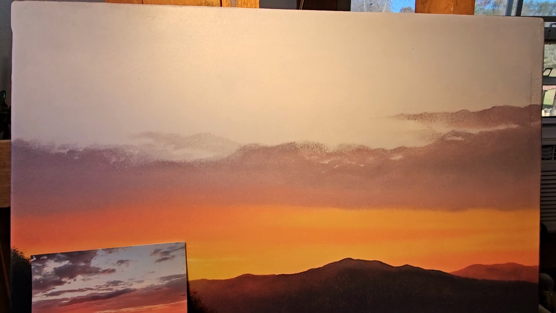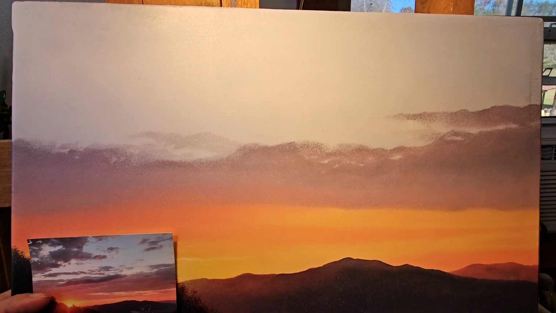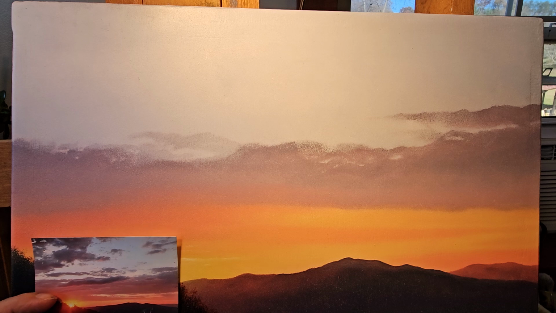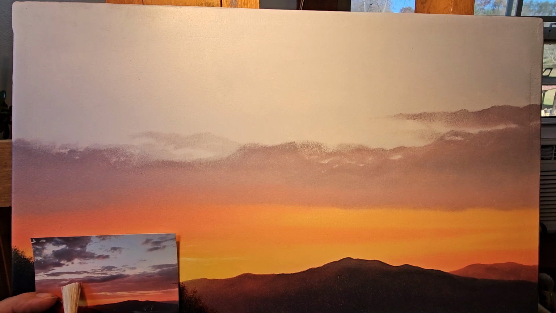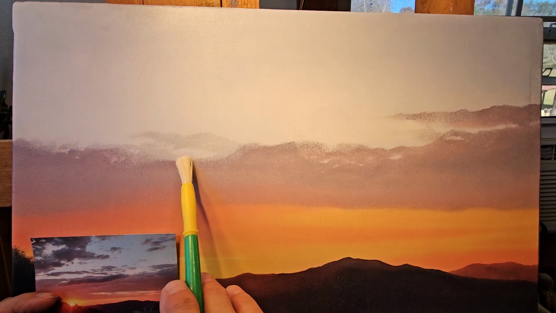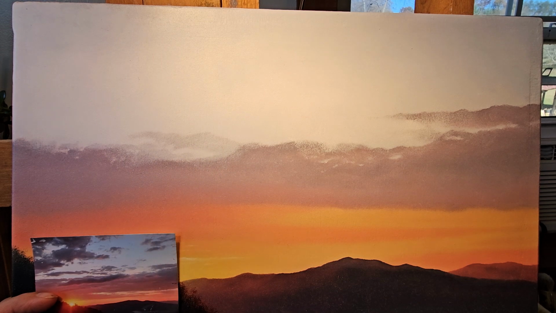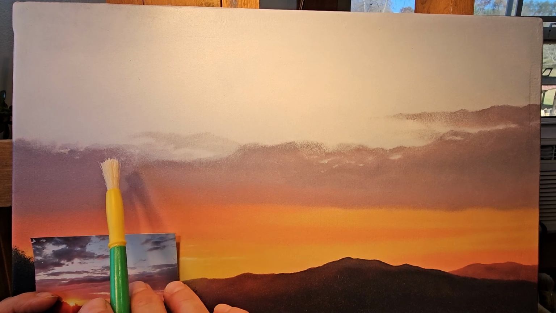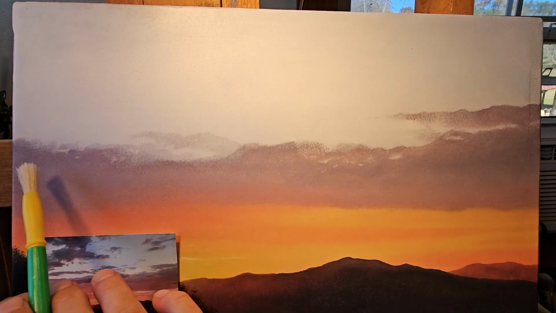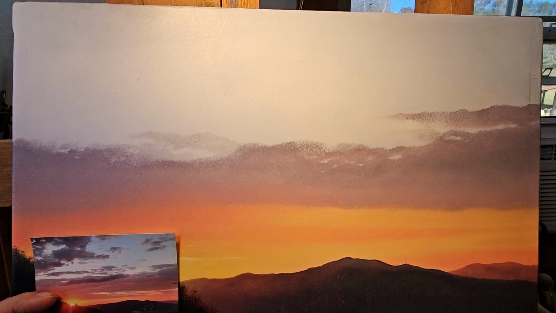All right, now let me see. Let's start with this big bulbous cloud right there, and the only reason I'm going to put him in is because I need to cover up some mess that I have going on. Actually, I don't even need to use that big bulbous cloud, and I may not. Let's just use some smaller little clouds along in there.